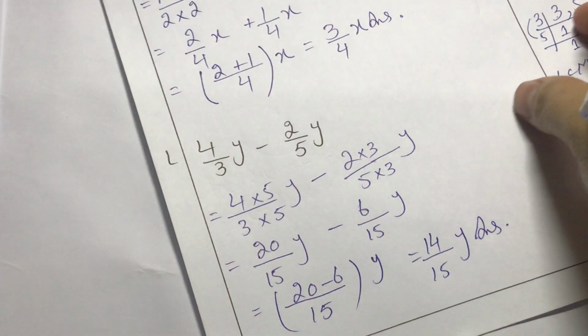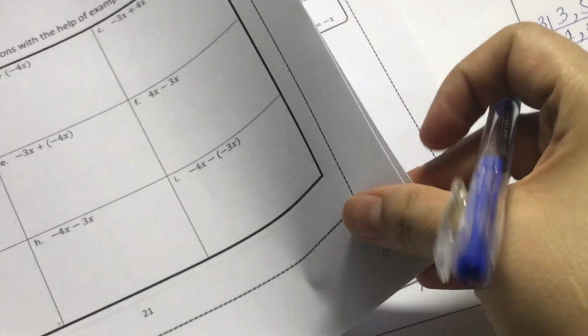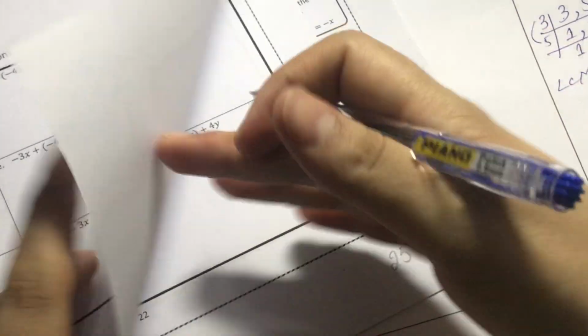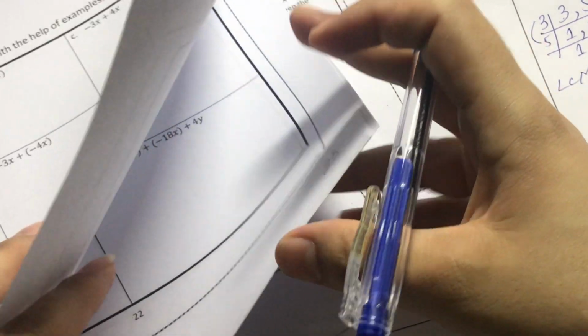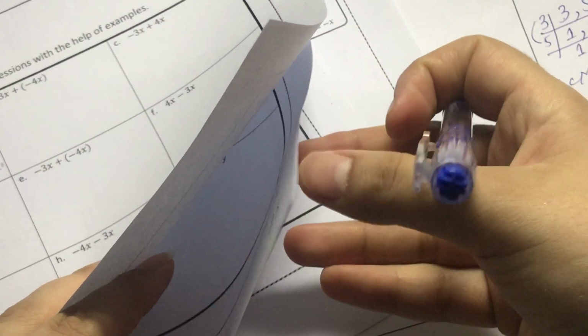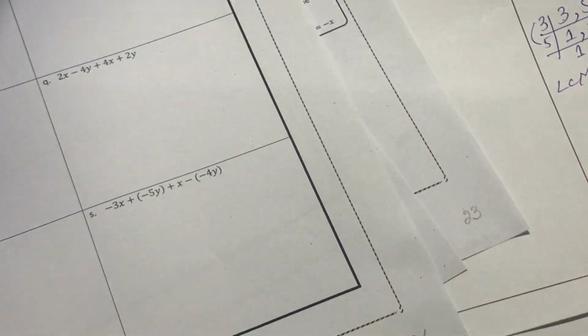Hope you have understood the procedure, and now you can solve the sums given on page number 24, 25 and 26 of your booklets.